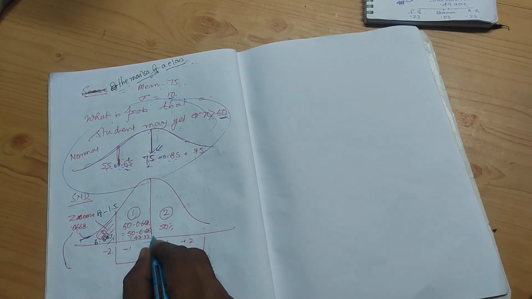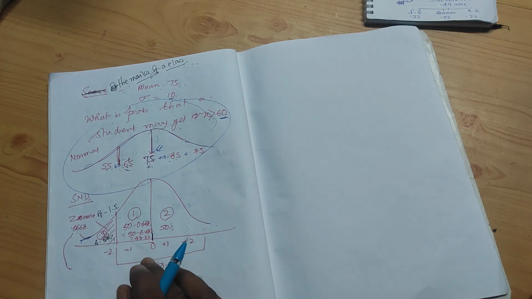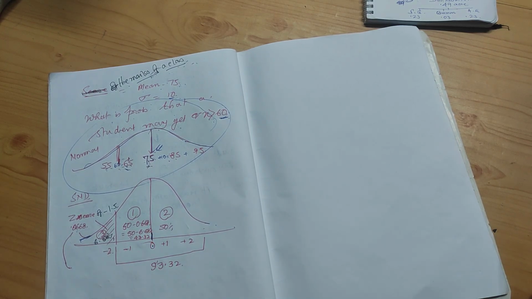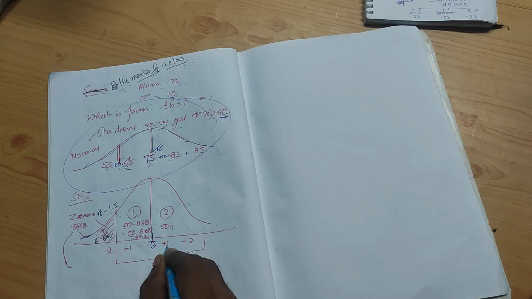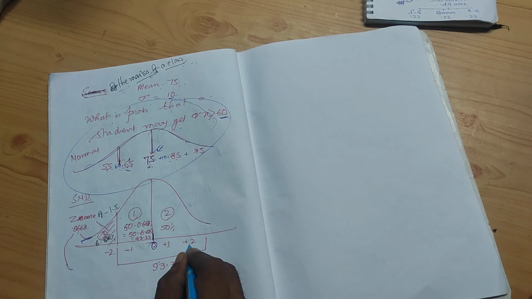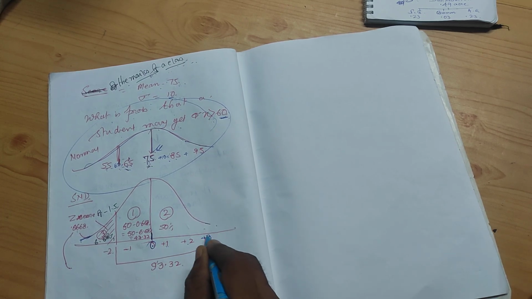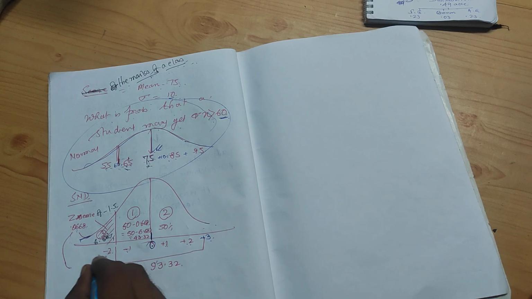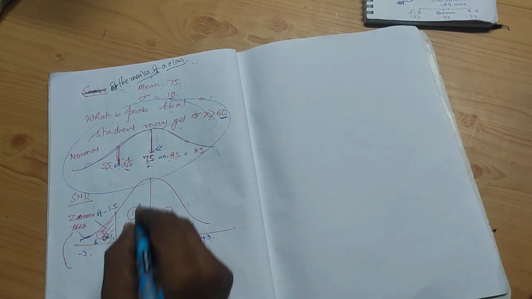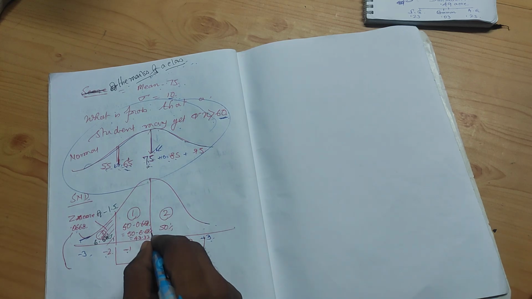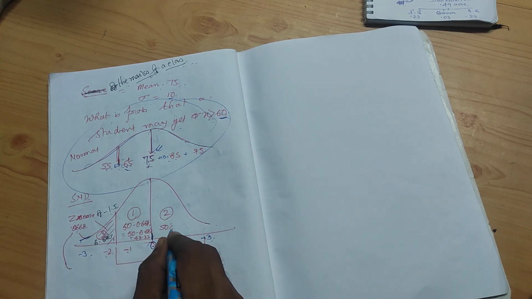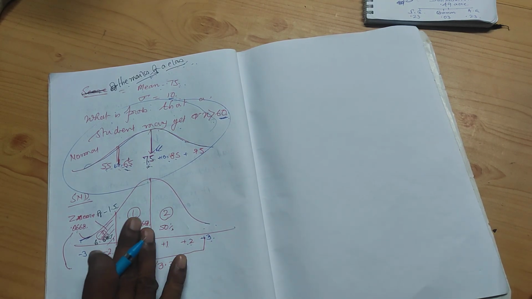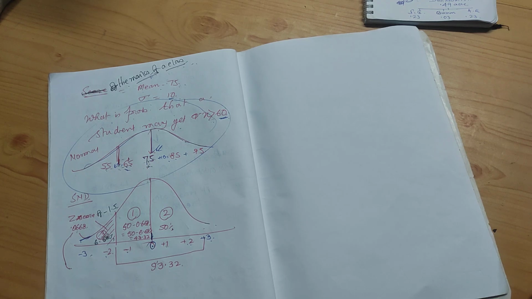As per the property of the SND, mu is 0. Here it is plus 1, plus 2, plus 3, and minus 1, minus 2, minus 3. On the right hand side of the bell shape curve, there is 50% of the data, and on the left hand side also 50%.